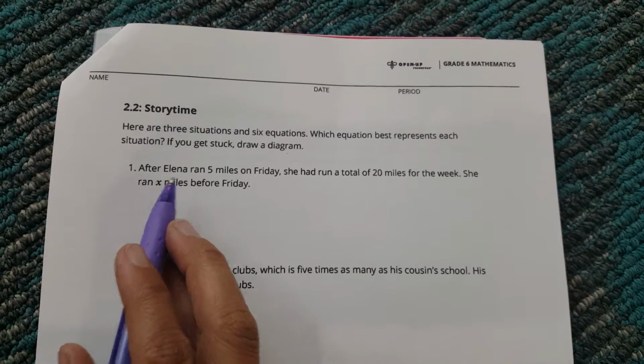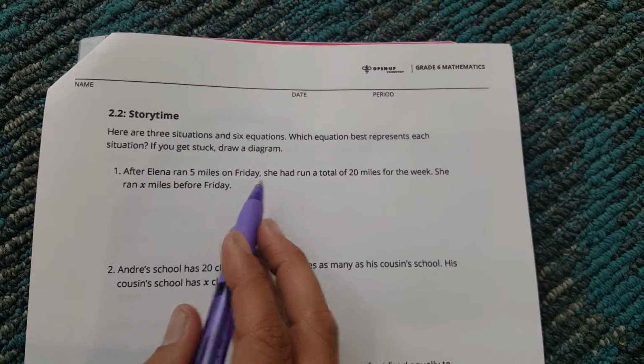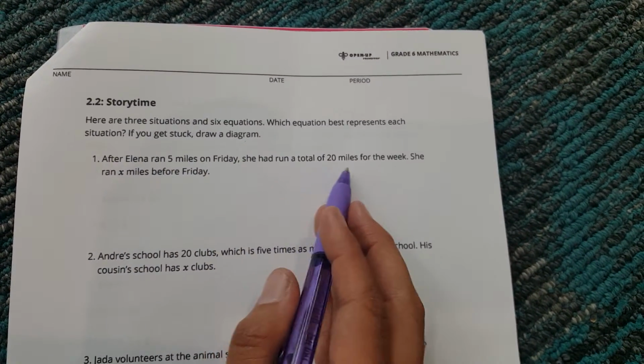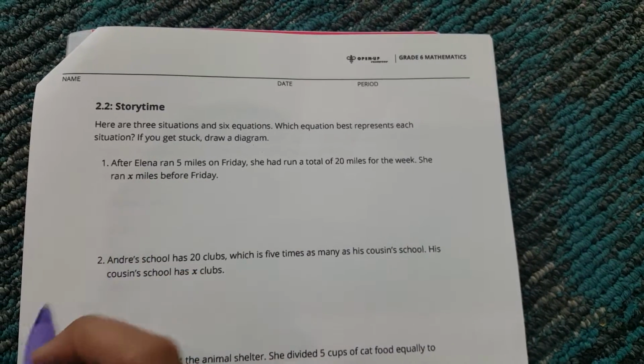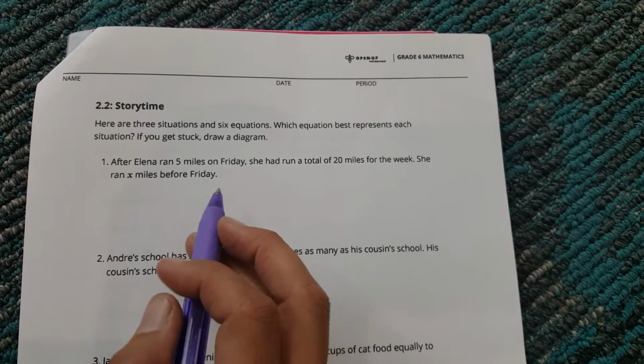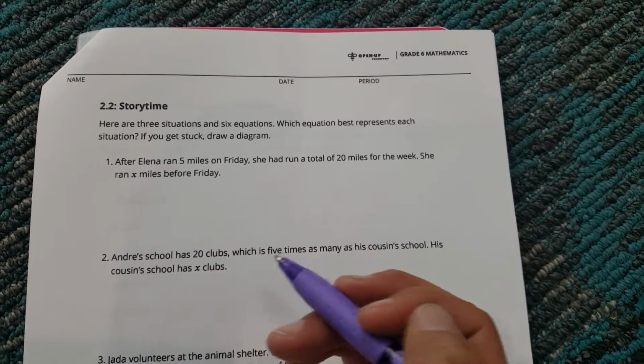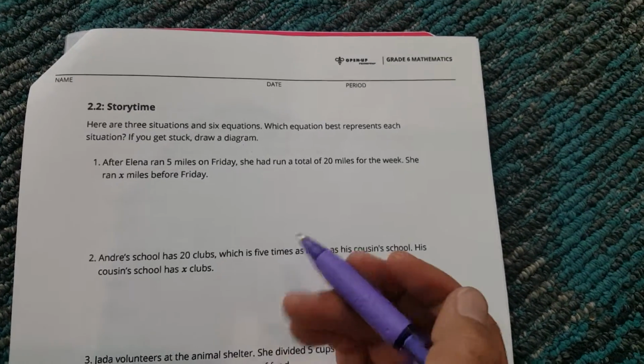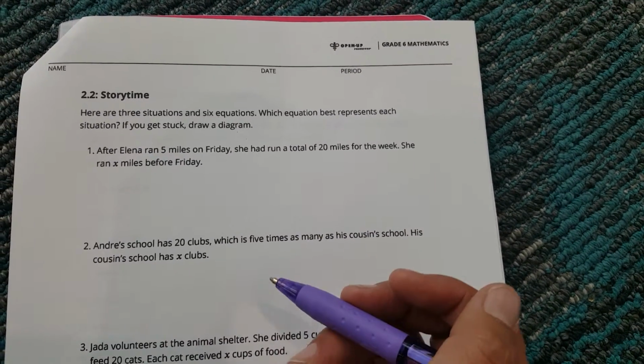Here, number 1 says, after Elena ran 5 miles on Friday, she had run a total of 20 miles for the week. She ran X miles before Friday. So we'll draw something to show this. Obviously there's no question, we're not finding an answer. We just want to draw something that represents what it says.